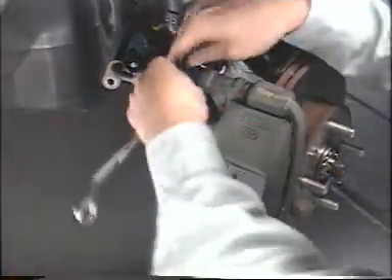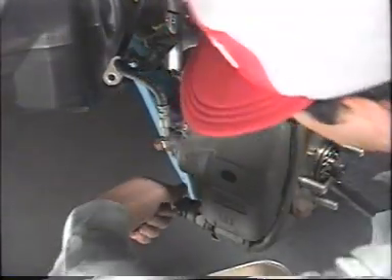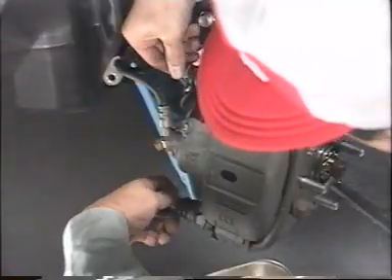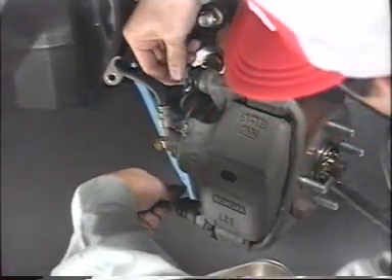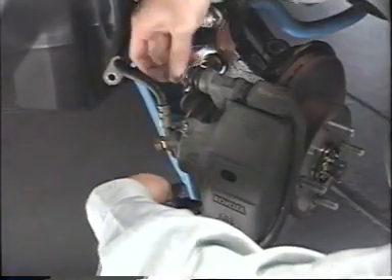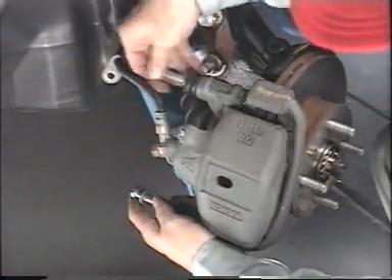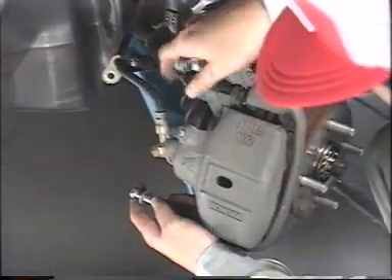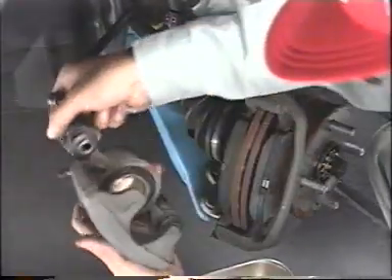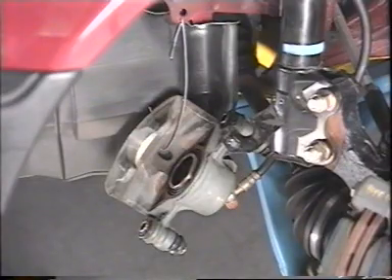Then remove the brake caliper. Hang the removed caliper with wire to avoid stressing the brake hose.